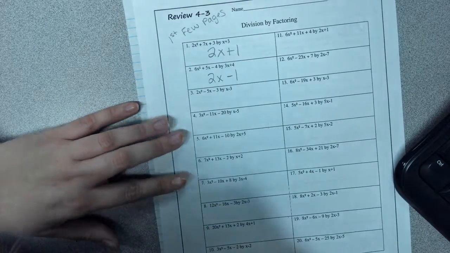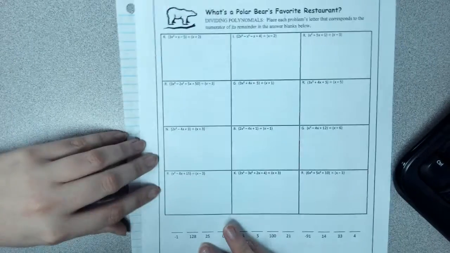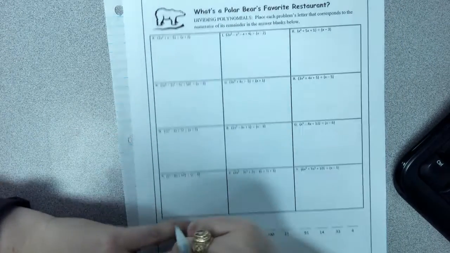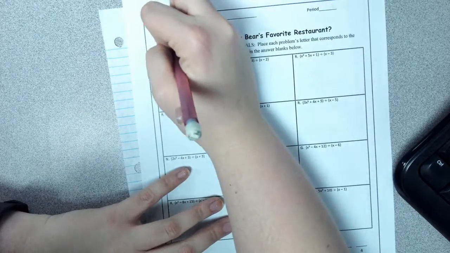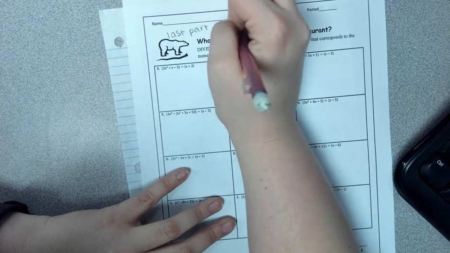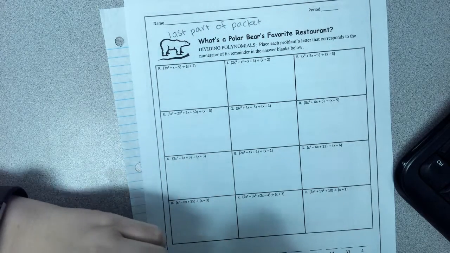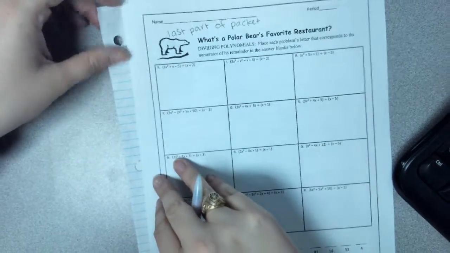Okay, that is the factoring. It's the first few pages. The other one, the long division one, the one that most of you do not like, that is on the last part of the packet. You do have to know how to do both of them for your test. You will have to show both ways on your test.